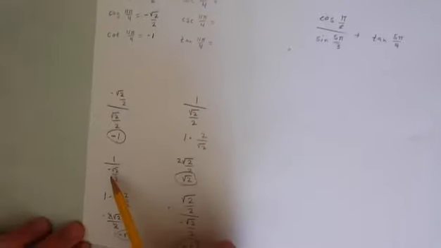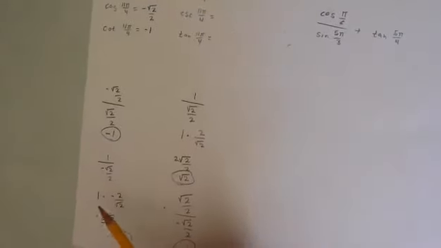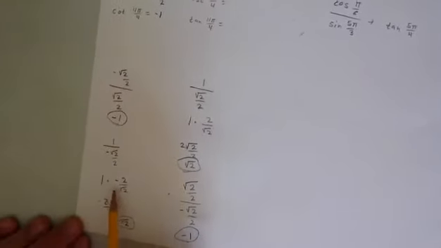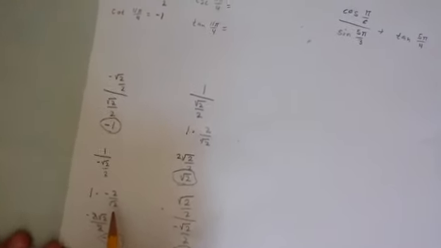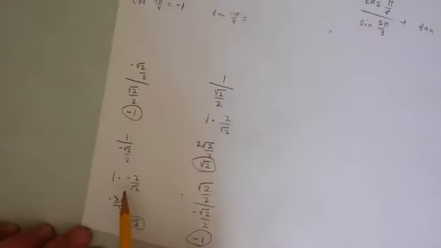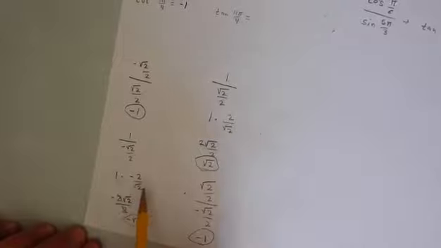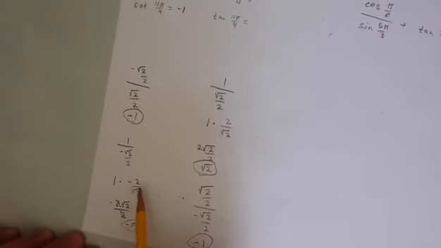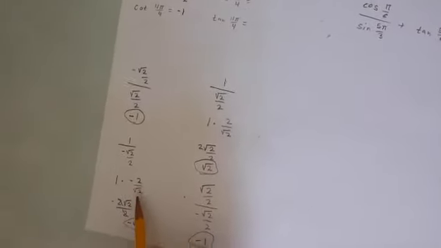So 1 all over negative root 2 all over 2. We're going to flip and multiply, and we get 1 times negative 2 all over root 2. So after we multiply this, we just get negative 2 all over root 2.